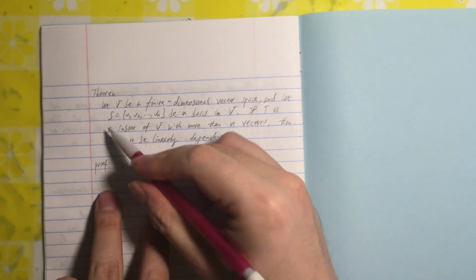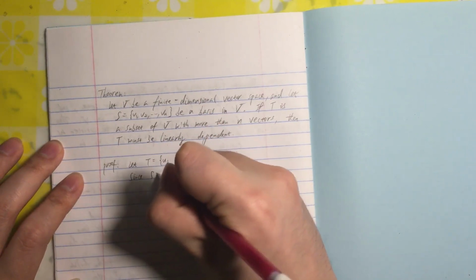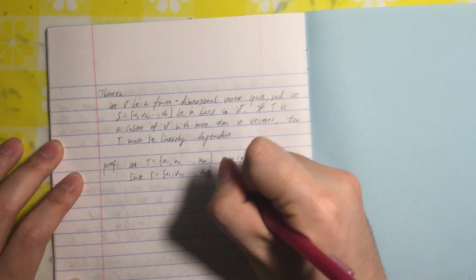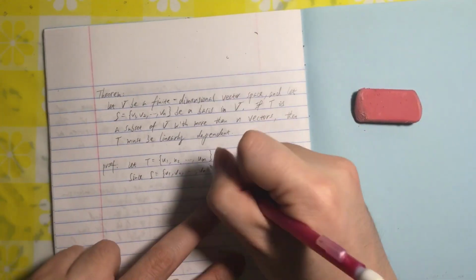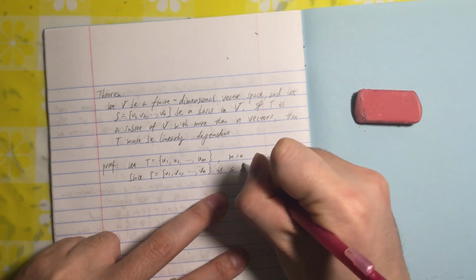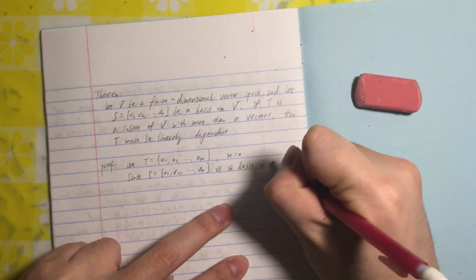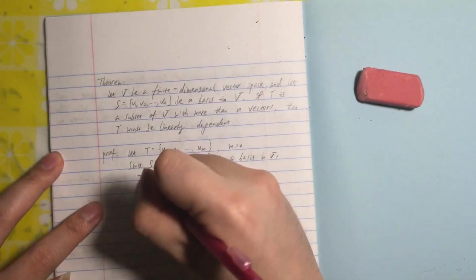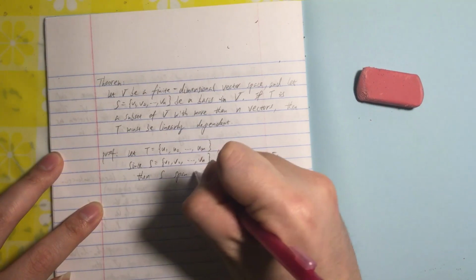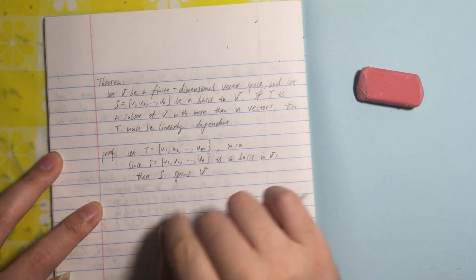Assume T has more elements than S. Since S equal to V1, V2, Vn is a basis in V, then S spans V. S spans V means every vector in V can be written as a linear combination of V1, V2, Vn.